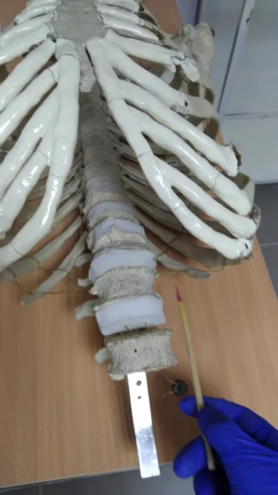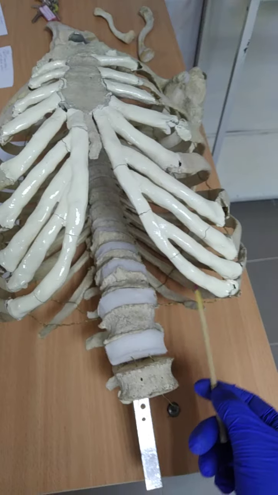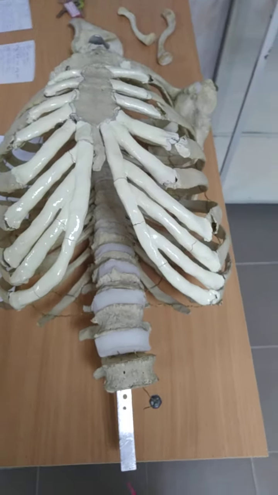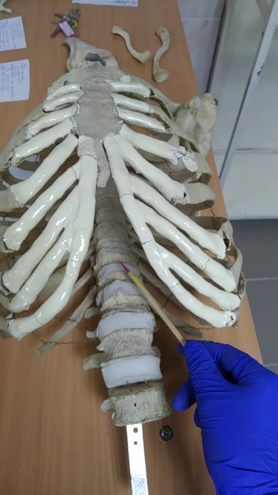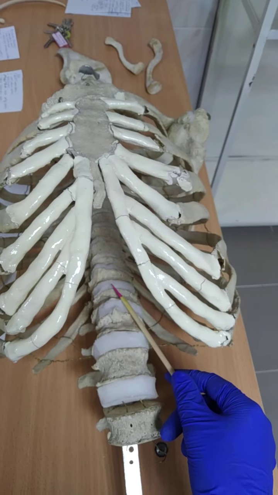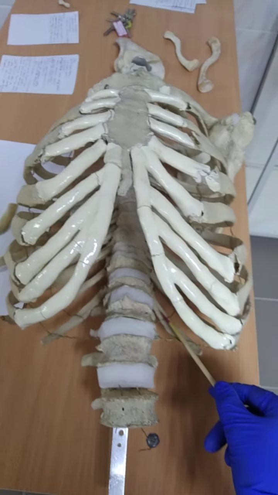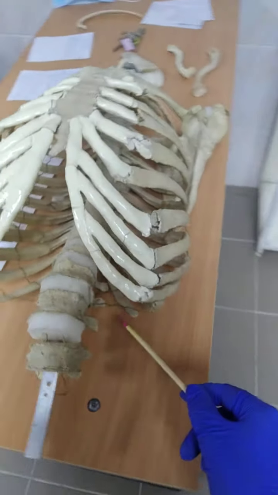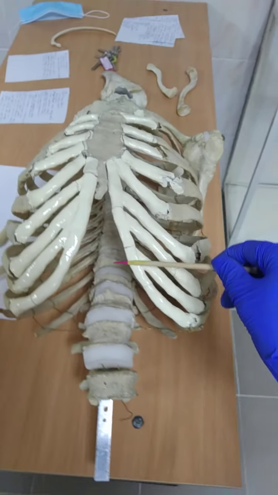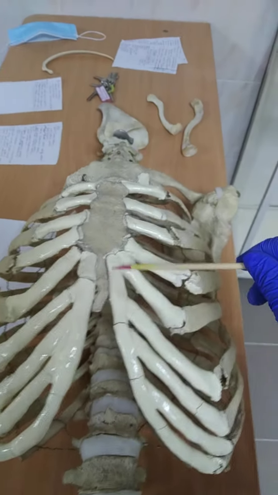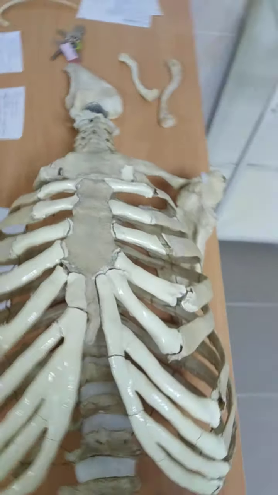Inferiorly, we have a much larger opening, apertura thoracica inferior, which consists posteriorly of the body of the 12th thoracic vertebra, then the 12th and 11th ribs and the cartilages of the 10th rib, and anteriorly the xiphoid process.